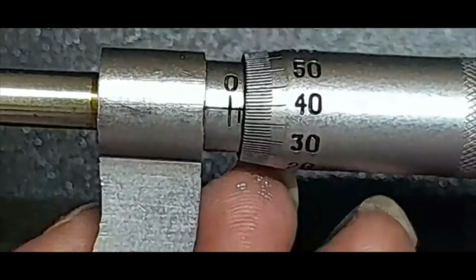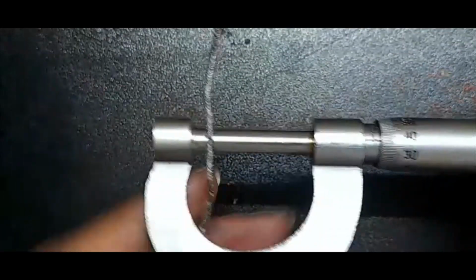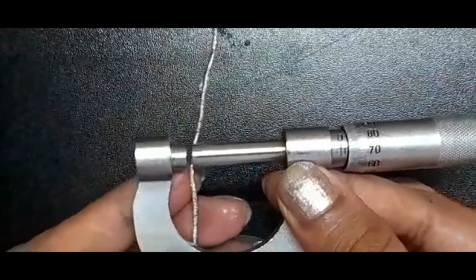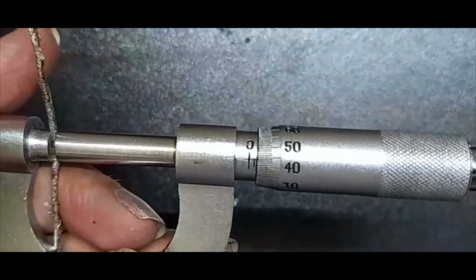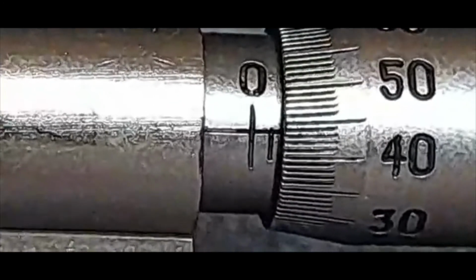And for the fourth observation, I am again changing the position of the wire. Closing it. So please note down your observation. Just take the observation for the pitch scale and note which circular scale division is exactly in line with the reference scale, and note your observation. After that, please post your observation in the chat box.